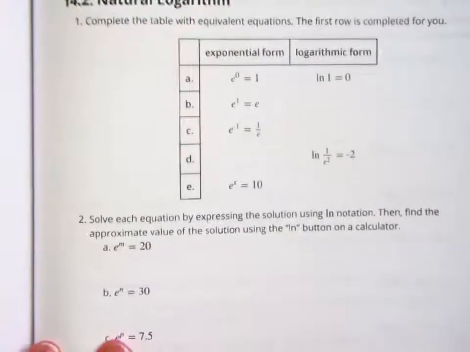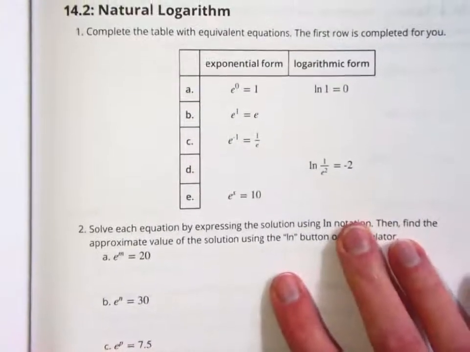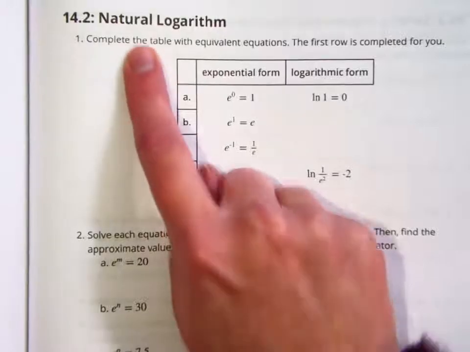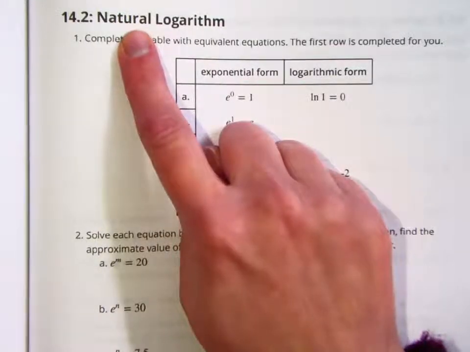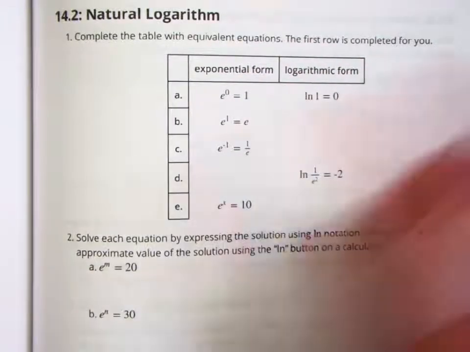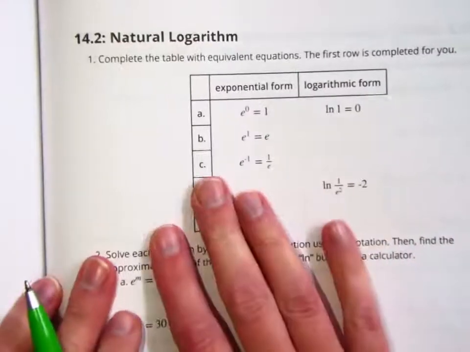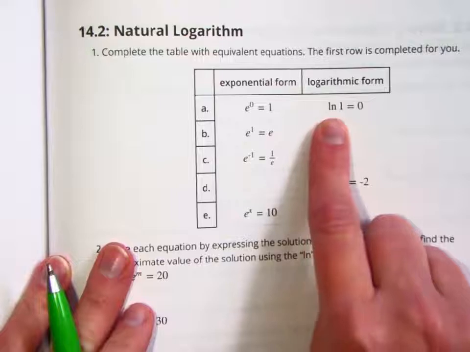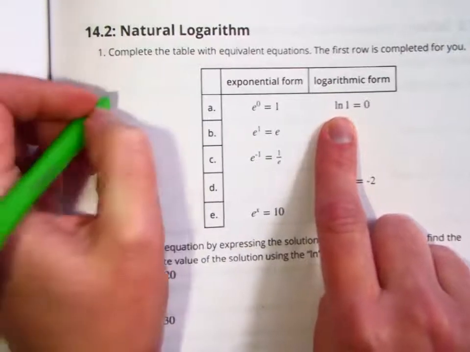We're going to use some of those same ideas about opposite operations to isolate unknown values. I'm so glad this is here, this natural logarithm. Natural log is another button on our calculator. It looks like ln, and I love it.